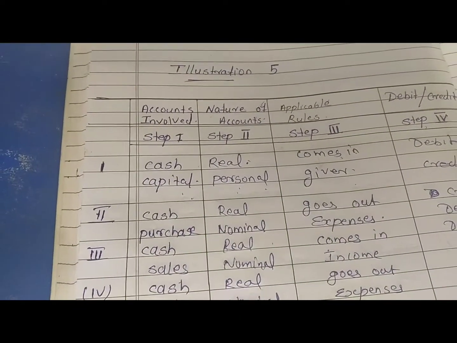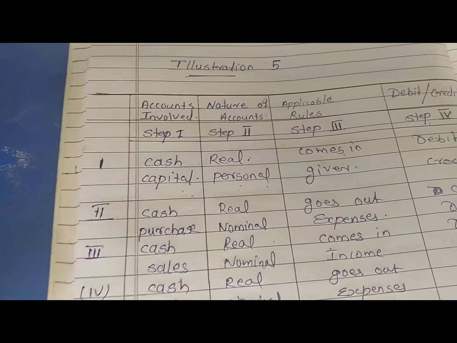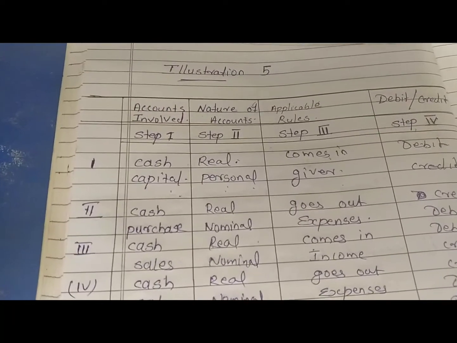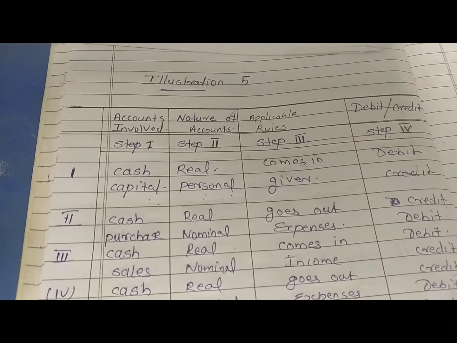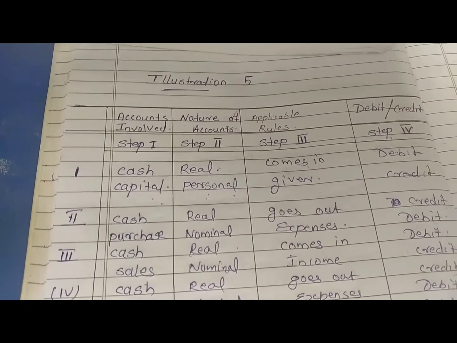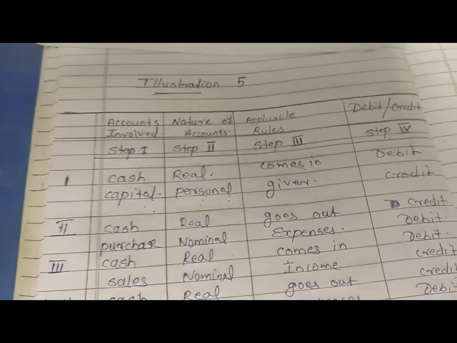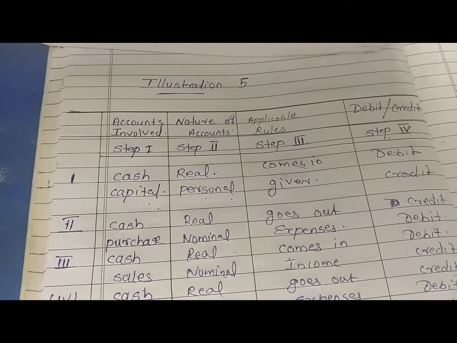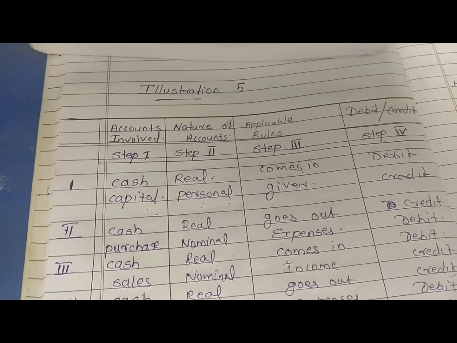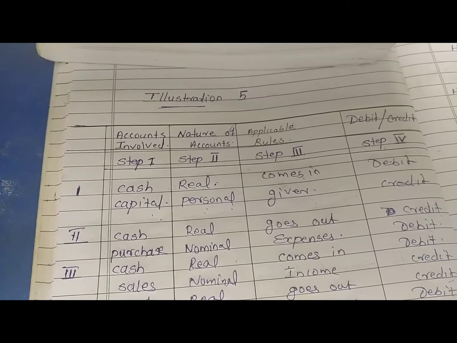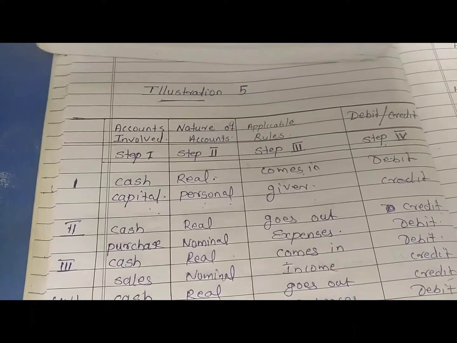So when you sell goods, cash comes into the business. So cash should be debited, and sales is an income. Income should be credited according to the nominal rules. Credit all incomes and gains, right?